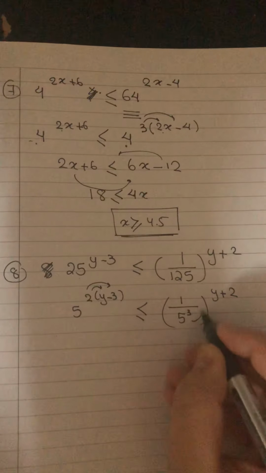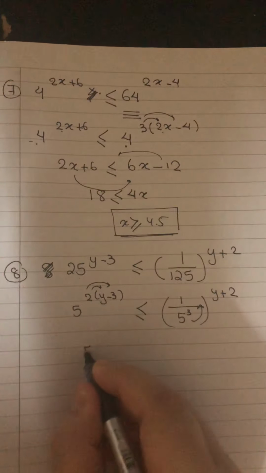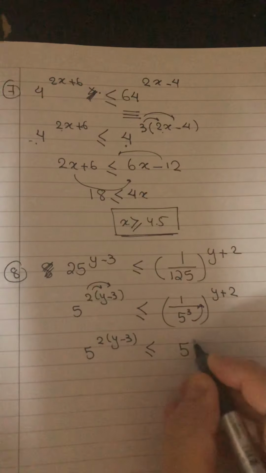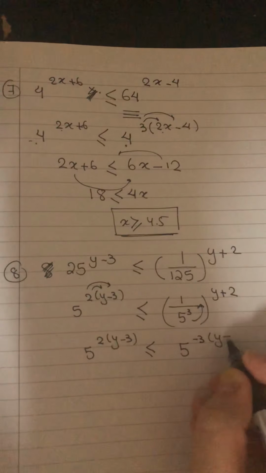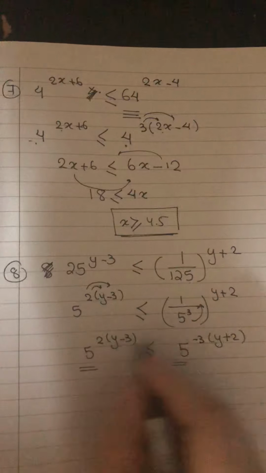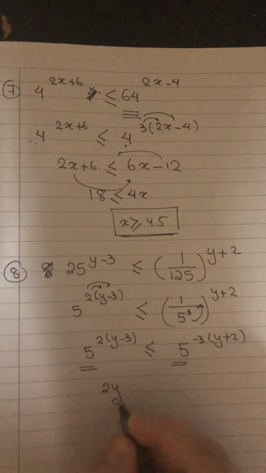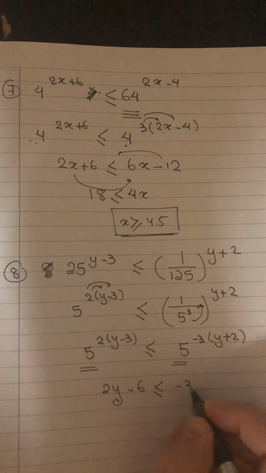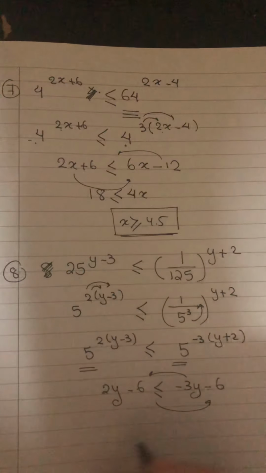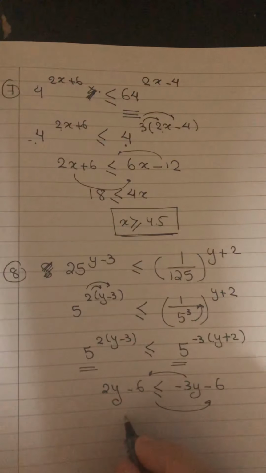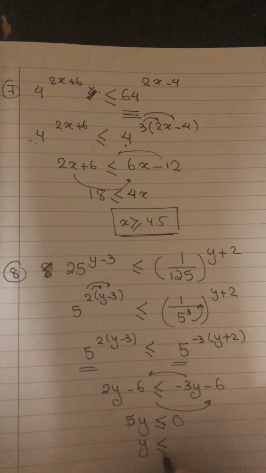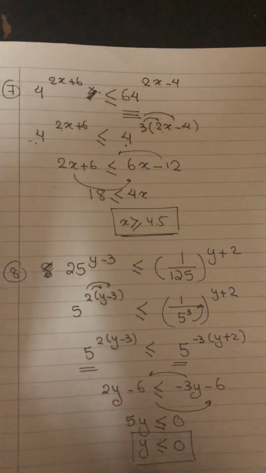Okay, if I want to bring this 5 up, I'll make it negative 3. So 5 to the power of 2 times y minus 3 is less than or equal to 5 to the power of negative 3 times y plus 2. Now the bases are equal, and the powers are less than or equal. So here 2y minus 6 is less than or equal to negative 3y minus 6. I'll change places. Anyways, these will cancel each other. So I will have 5y less than or equal to 0. So y less than or equal to 0 is the answer.